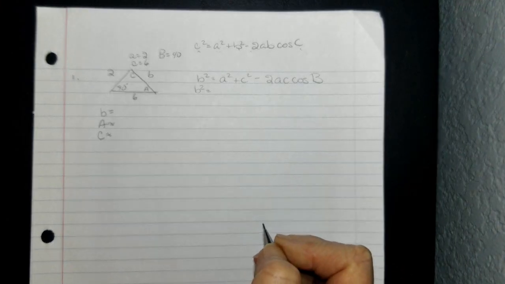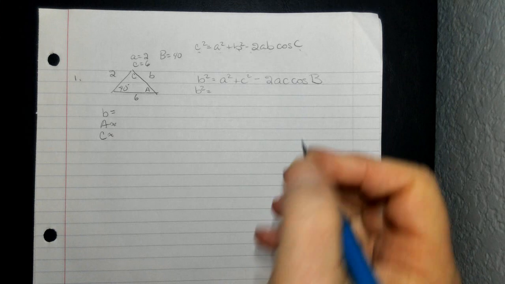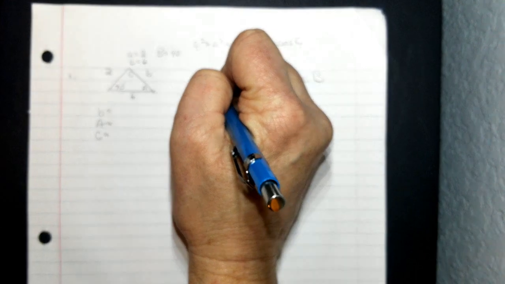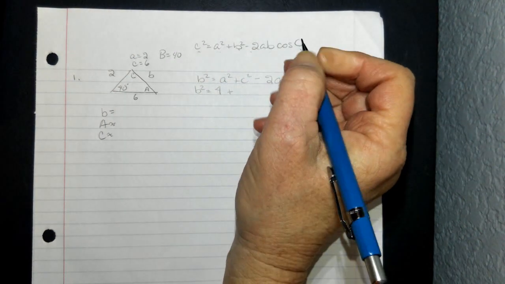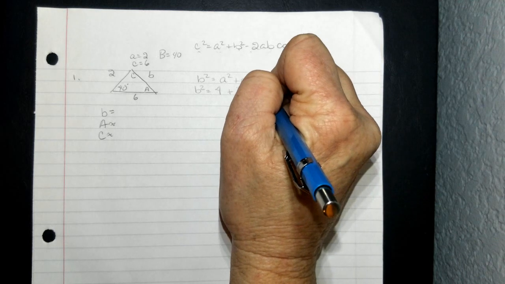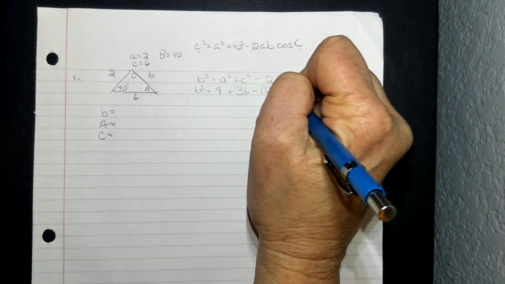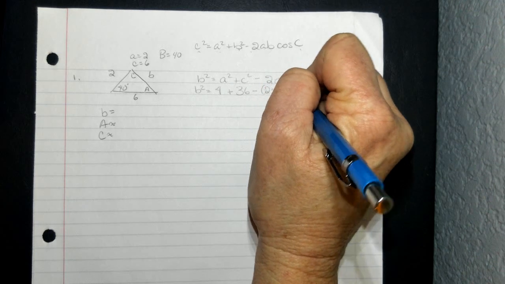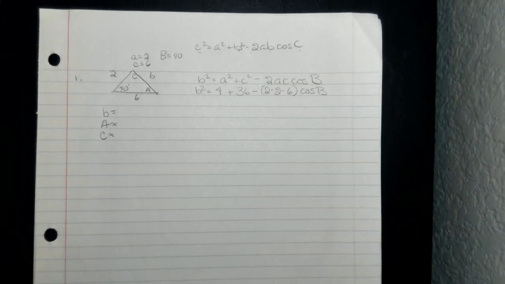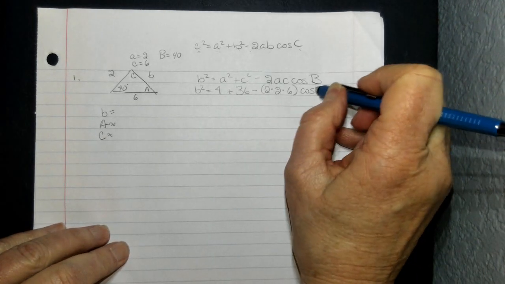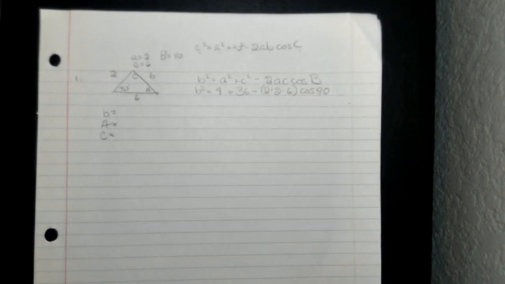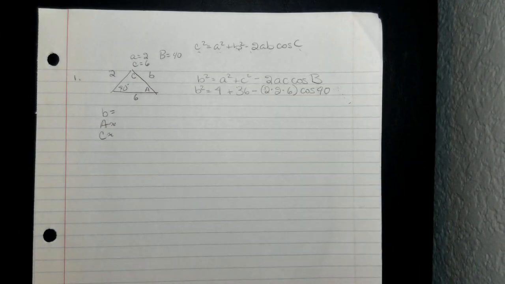So those are the three values that we know, and we're finding the other three values. So B squared equals A squared, which is 2 squared, so that's 4. C squared is 6 squared, which is 36, minus 2 times A, which is 2, times C, which is 6, cosine B. Oh, so now we know what B is, that's 40. So we can do all of this. There we go. Now we have everything in there that we need. We just need to solve for it.